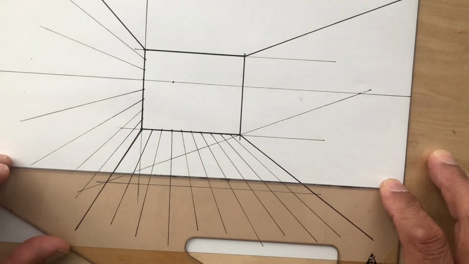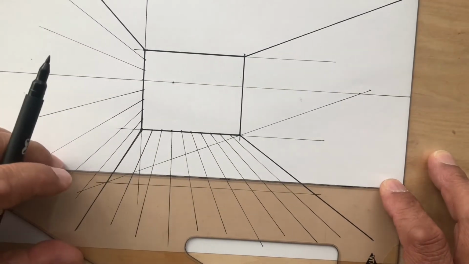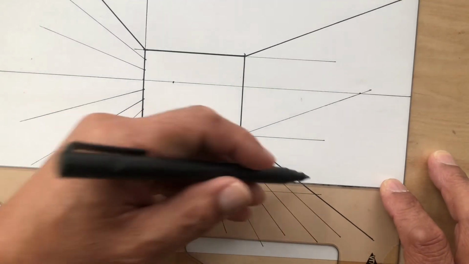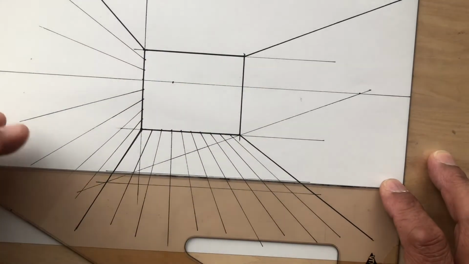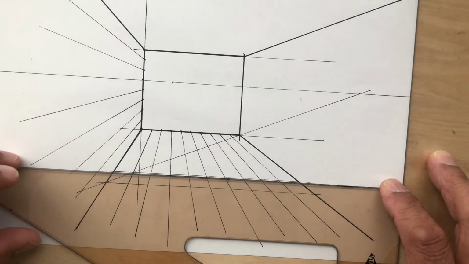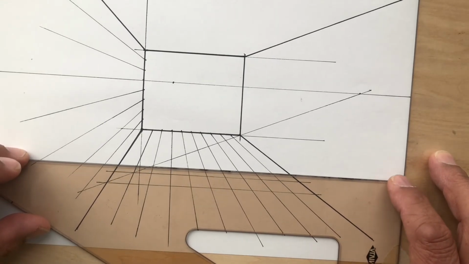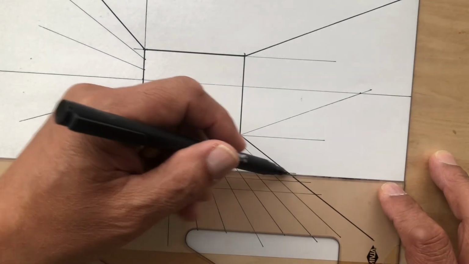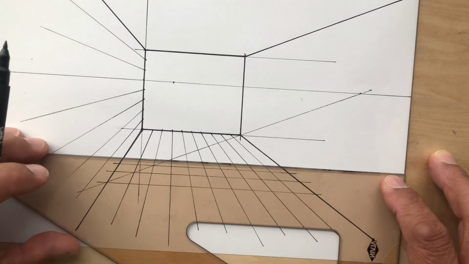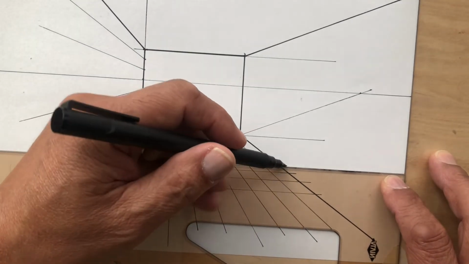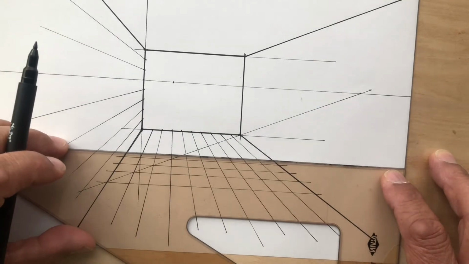Move the triangle up. Again, I've got a line emanating from the vanishing point. Draw a line across. And notice that I'm not stopping. I'm actually crossing lines. I think that is a much more accurate way of drawing to see the intersection of things. Just be very careful that you draw at the right intersection. You don't want to confuse yourself.